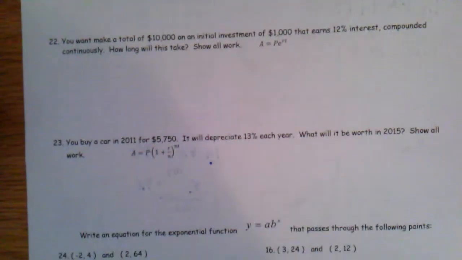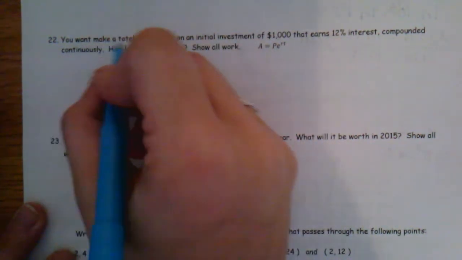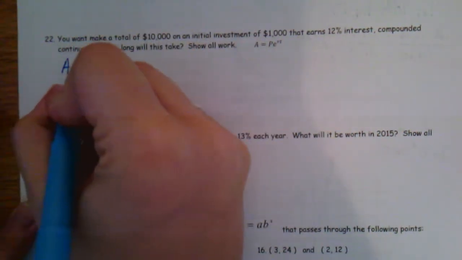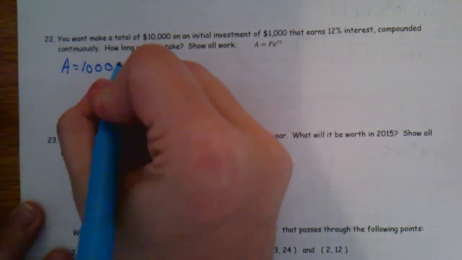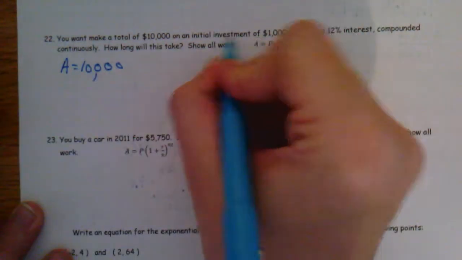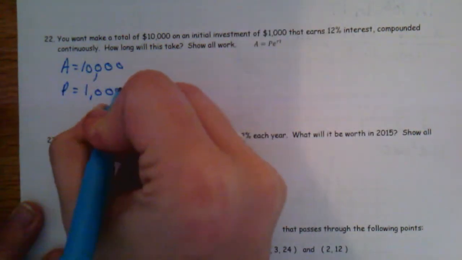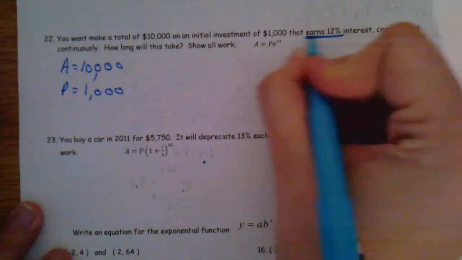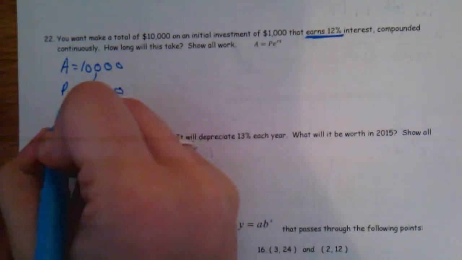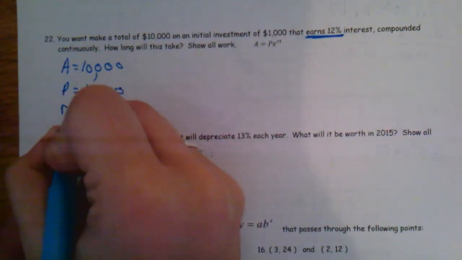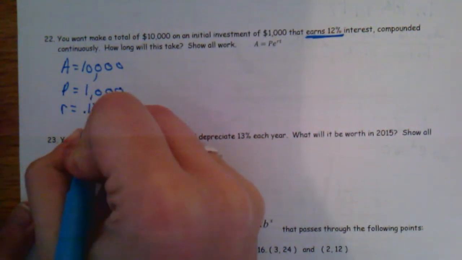Just 2 more problems I'm going to go through. The first one is going to be number 22, because when you set up everything, it says you want to make a total. Total meaning that's going to be my A value, which is 10,000. Then it says that my initial investment, so that's going to be my P value, was $1,000. My interest earned is going to be 12%. Be careful, I'm still seeing people mess up that conversion. So my rate is going to be 0.12.